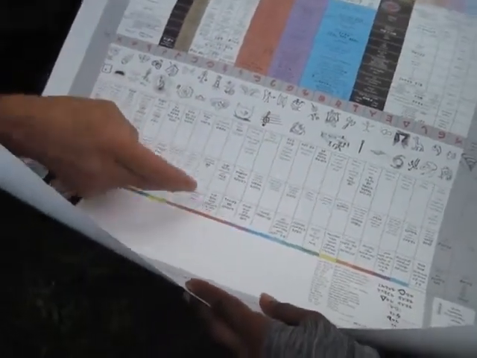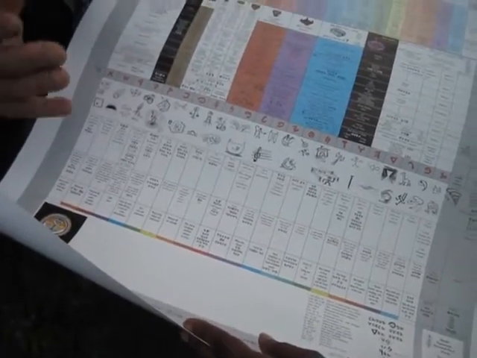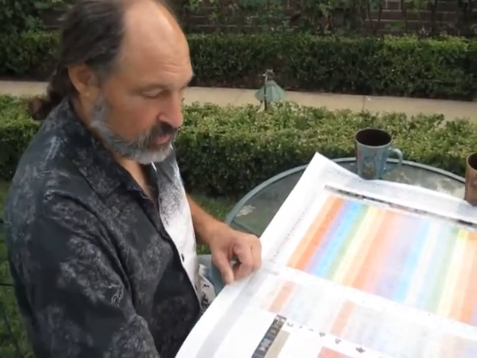Actually, this is all of chapter 12, but specifically it goes to the phrase that says until the time of the end, which is Daniel 12:4, but I'll explain that in a minute.